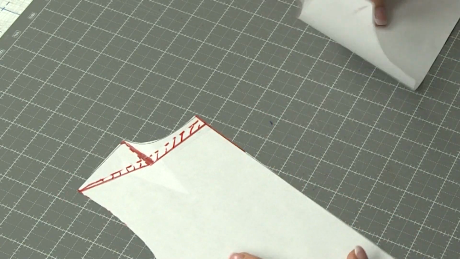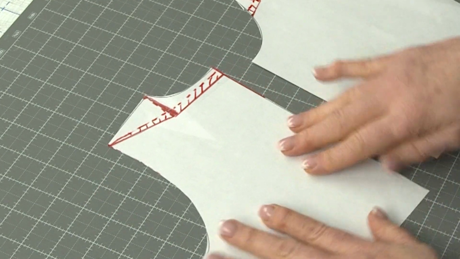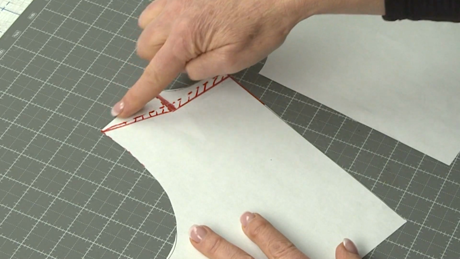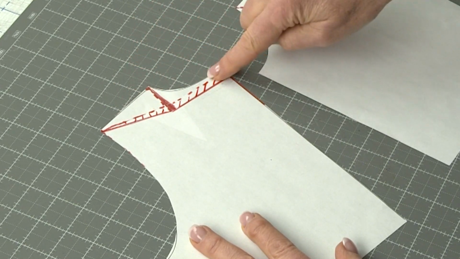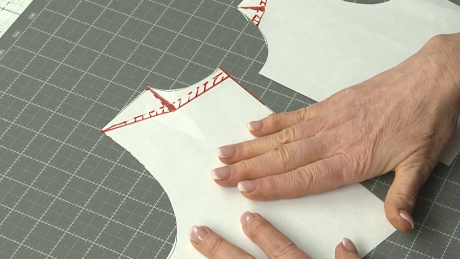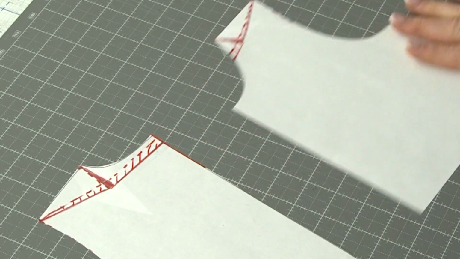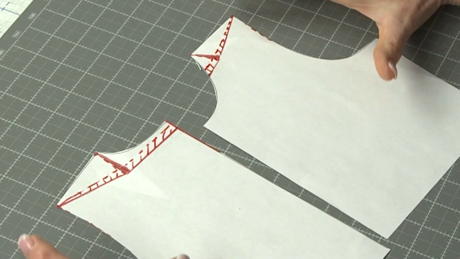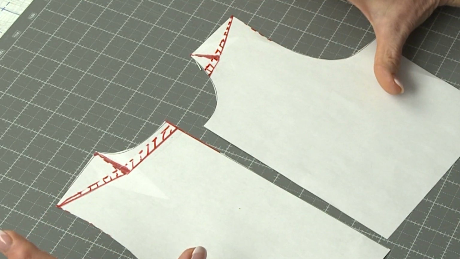But you can see here, let me just put them this way so you can see. So this is the back, and you can see basically what we did was we pushed down the shoulder and the back neckline to get rid of the excess vertical length. And in the front, we did the same thing. So I'm going to show you how to do this now. It's a very easy adjustment, so I'm kind of excited about that. I'll show you step by step.